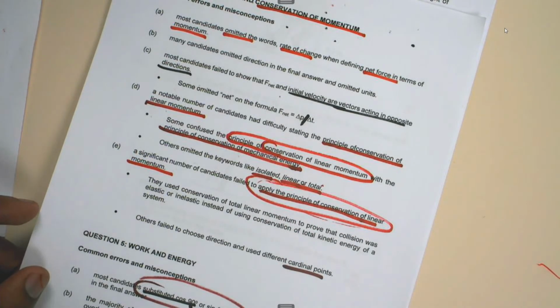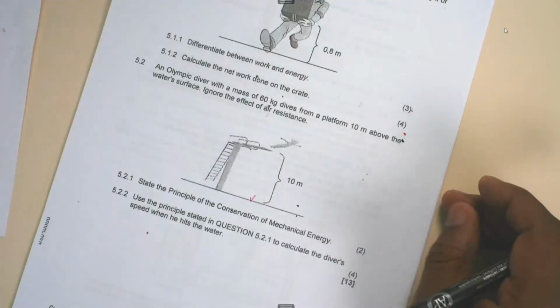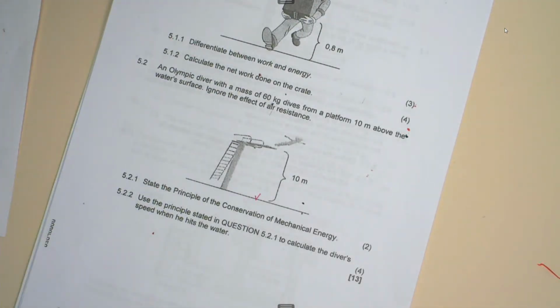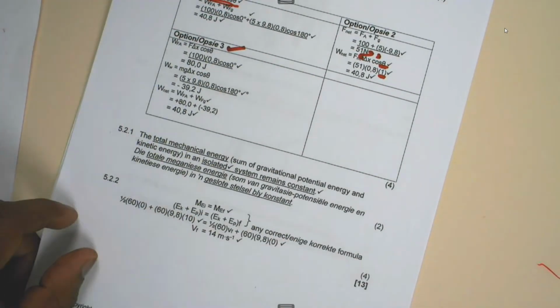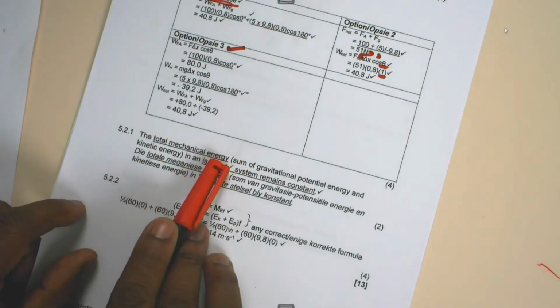So it is important for us to go back and look into exactly what is expected of us. So stating the principle of conservation of mechanical energy, we should be able to say the total mechanical energy of an isolated system is conserved. 2 marks. And we go back and look into the marking criteria thereof. The word total should be there with mechanical energy.